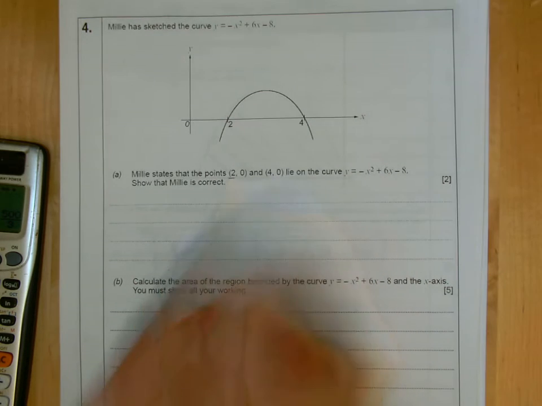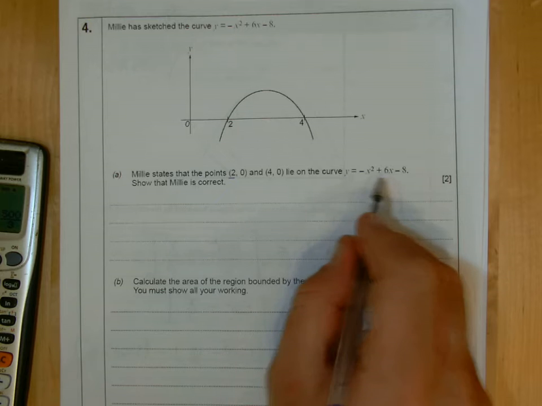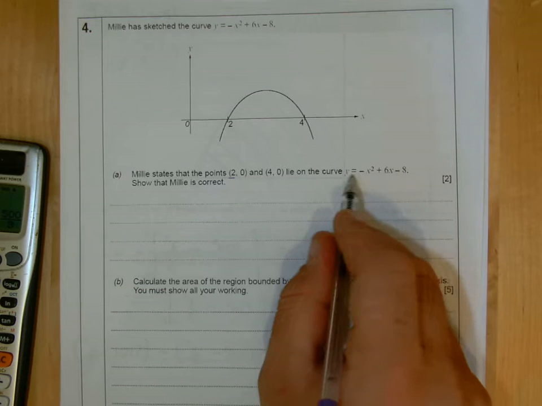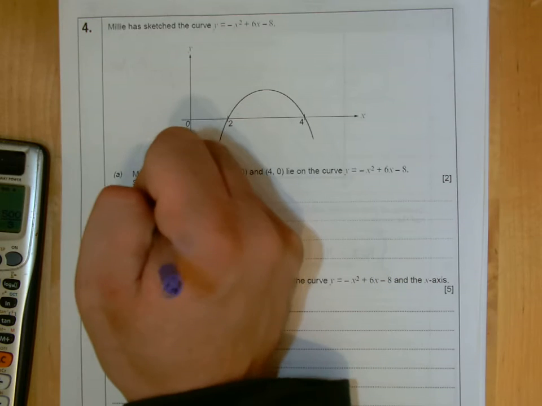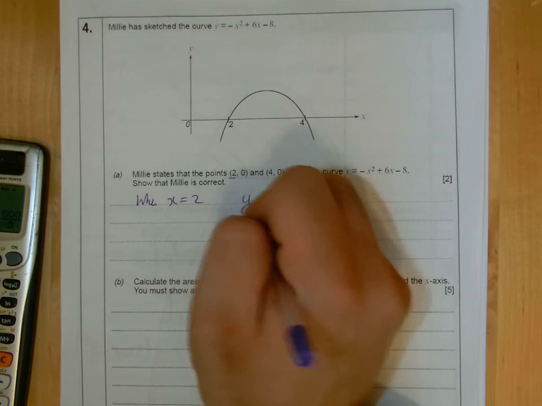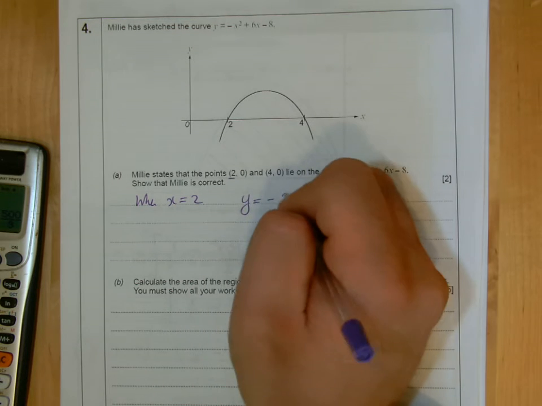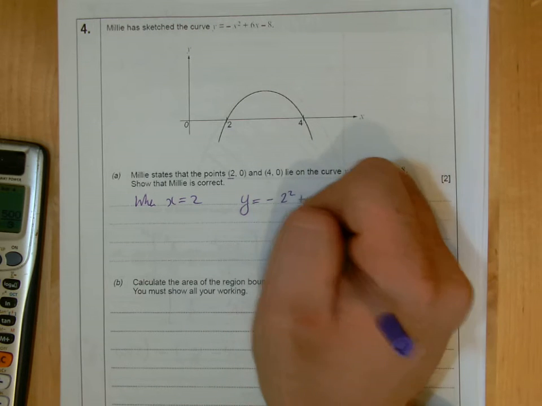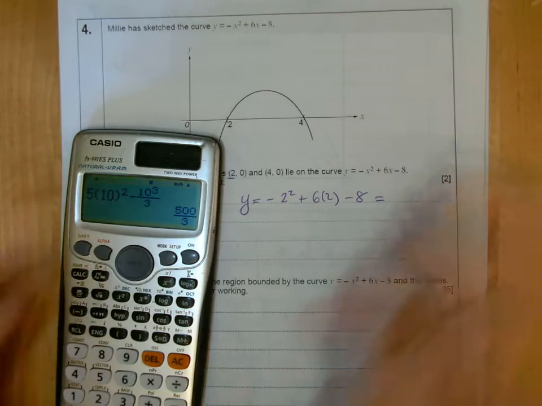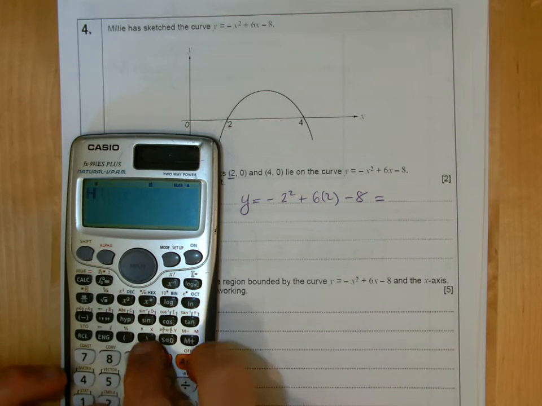So I'll look at the x value there, 2. We put it in to see if it is indeed 0 for y. So we can say, when x is equal to 2, sub it in there. So we'll have y equals 2 minus 2 squared plus 6 times 2 minus 8. So let's see what it comes out to be. We're hoping it's going to be 0, isn't it?